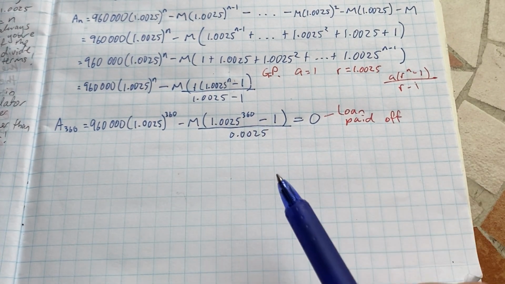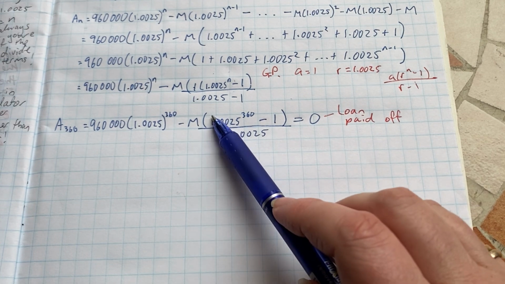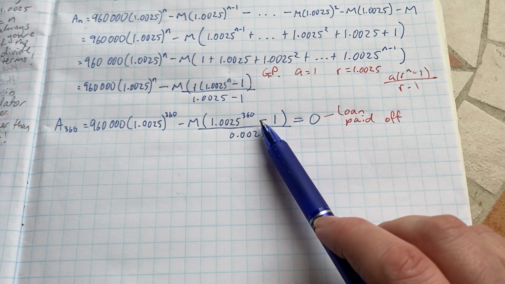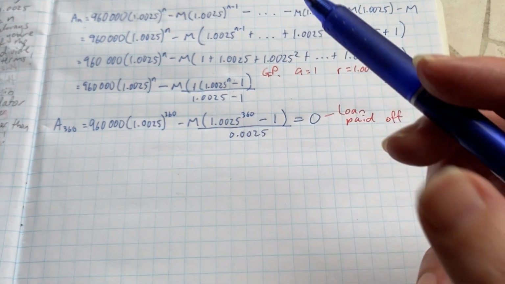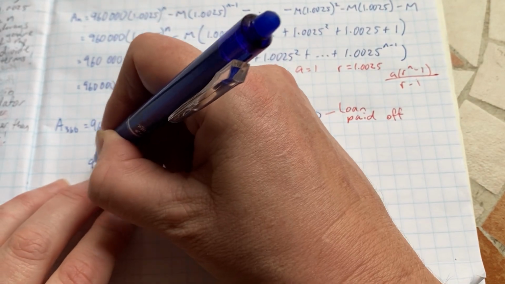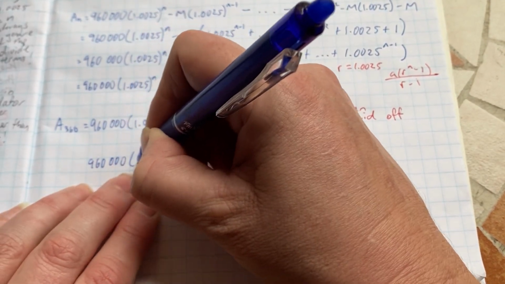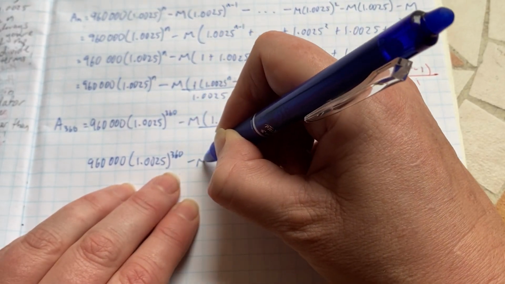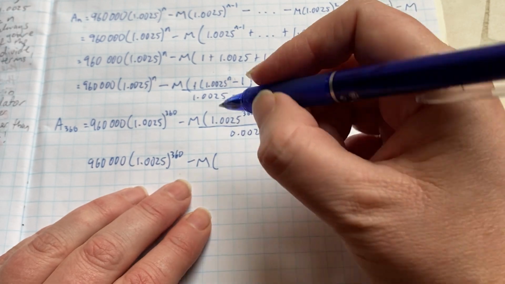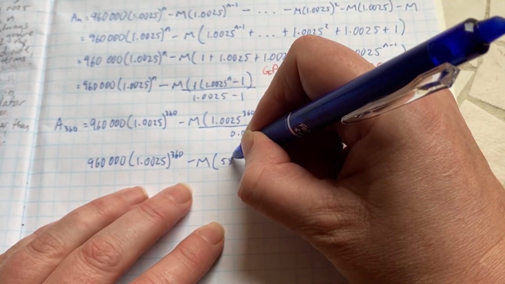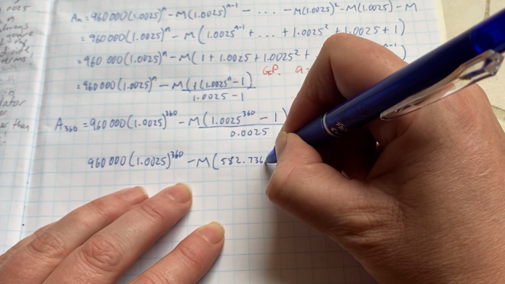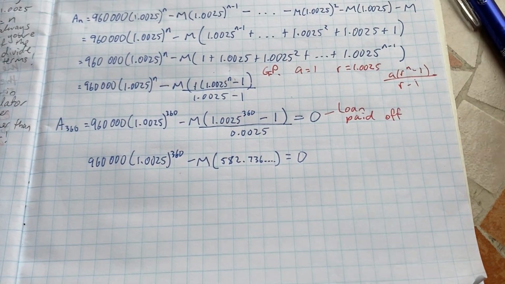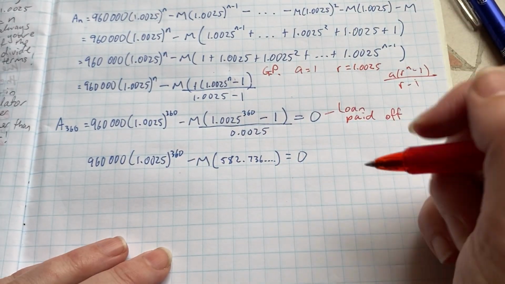Now, one little tip here that you can do if you want to is actually just to put all this in the calculator as early as you want to. I'll do it now. So our 960,000 times 1.0025 to the power of 360 minus m times, put all that in your calculator, you get 582.736 equals 0. Becomes a much easier equation to solve. But leave that in your calculator so you can use the answer button.